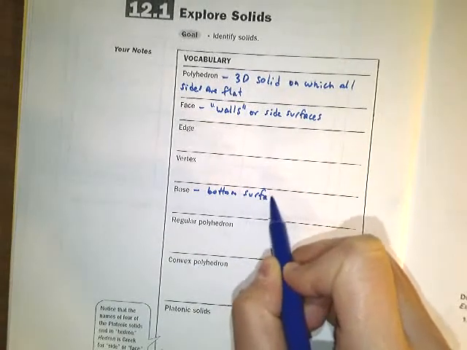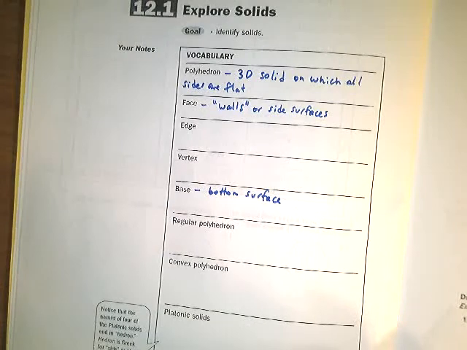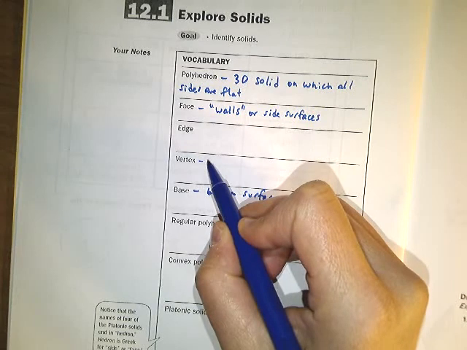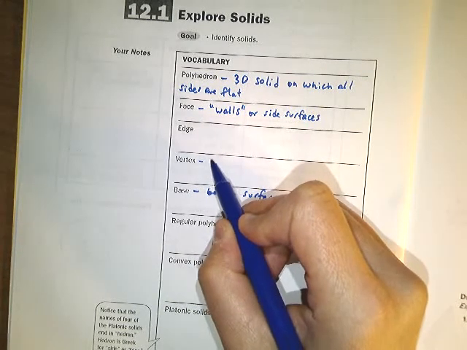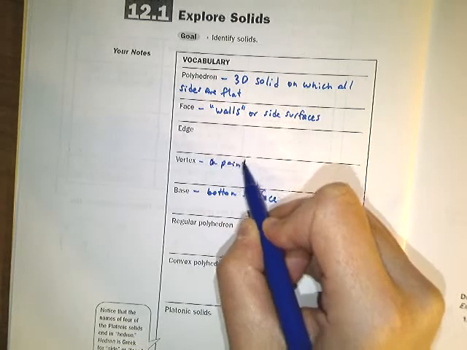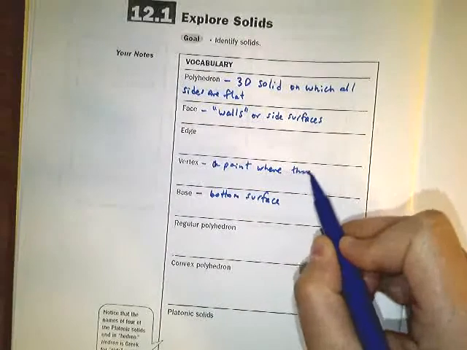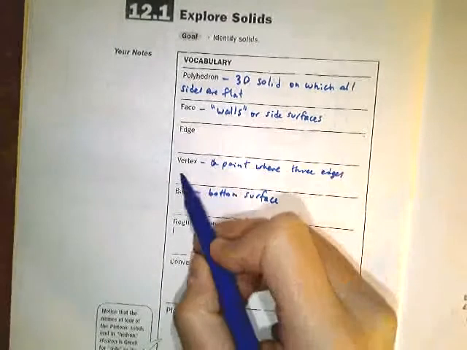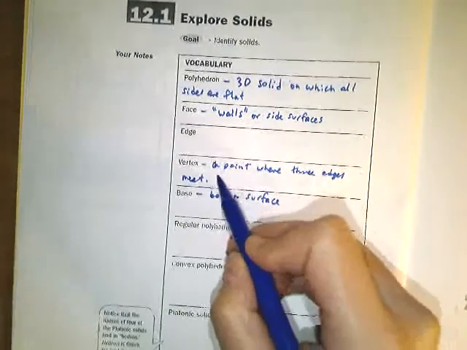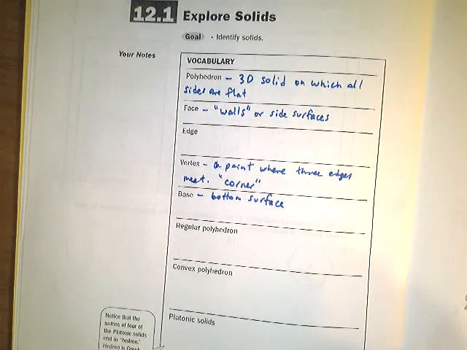We have other names for that. For example, the base is the name for the bottom surface on your three-dimensional object. A vertex is a point where any three corners come together, or any three edges meet. A point where three edges meet, or I just like to call it a corner on your shape, more simply put.